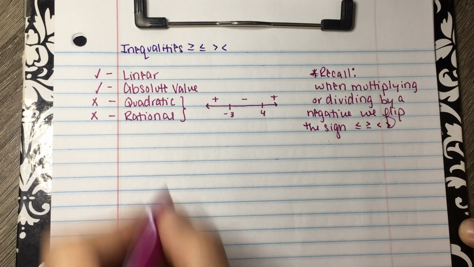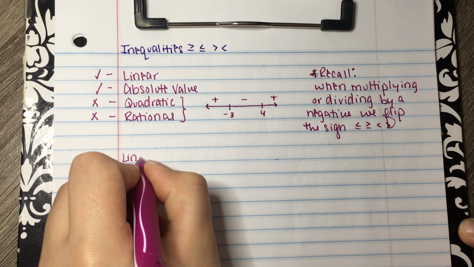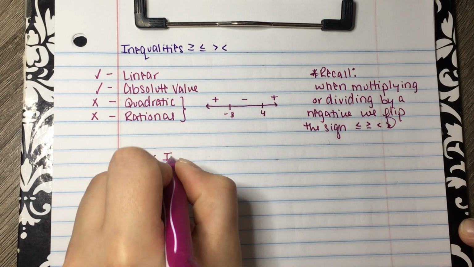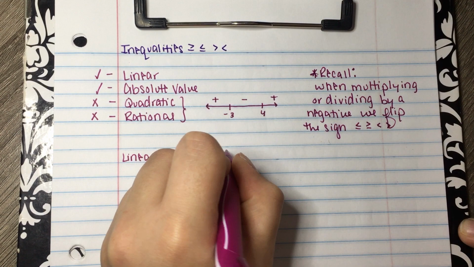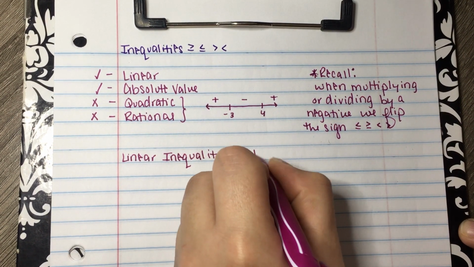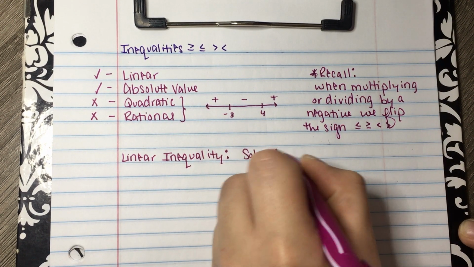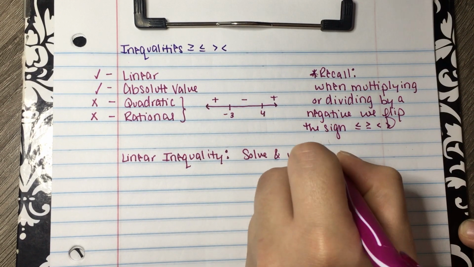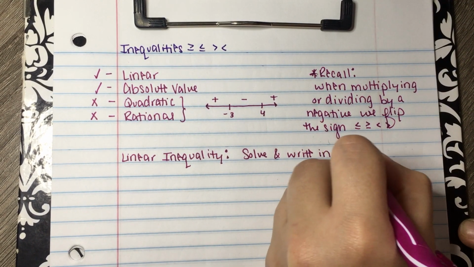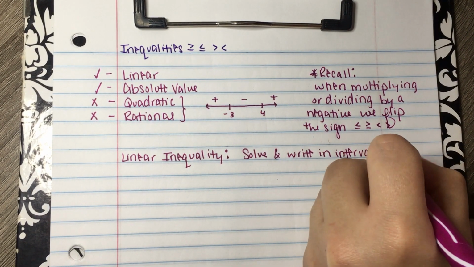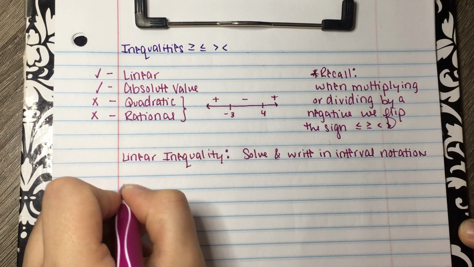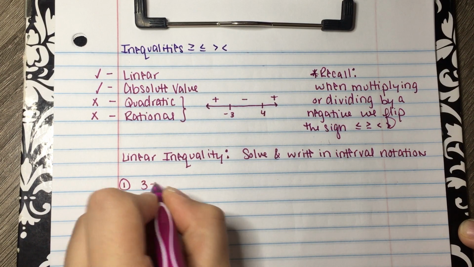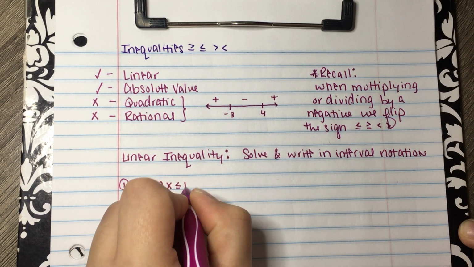All right, the first type of problem that we're going to start off with is our linear inequality, and we're going to go through this one pretty quickly, and our directions are just to solve and write in interval notation. Solve and write in interval notation. Okay, and then here's going to be our first one. Number 1. We have 3 minus 2x is less than or equal to 11.